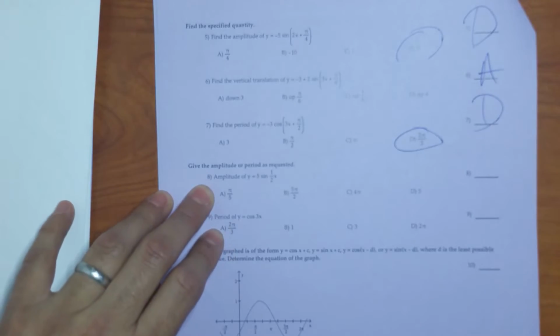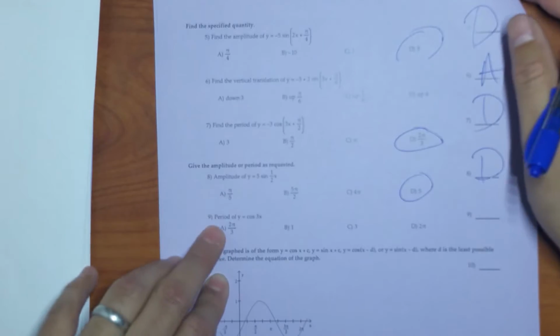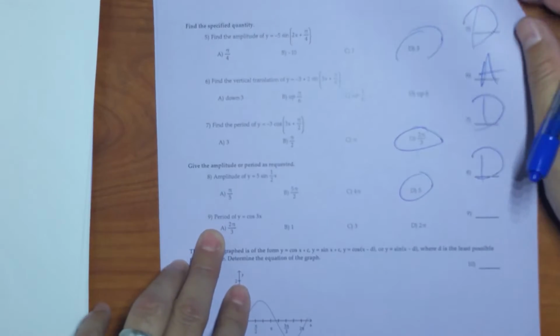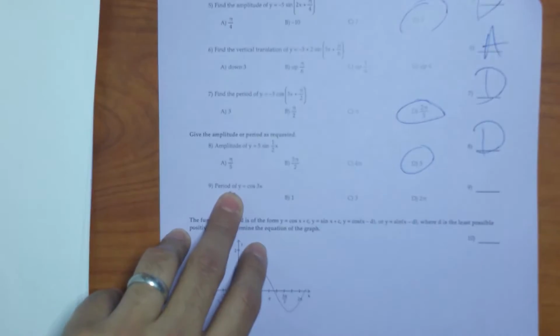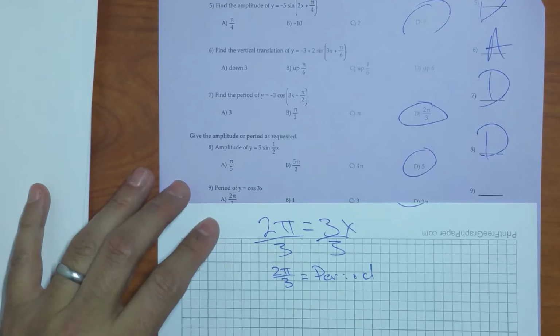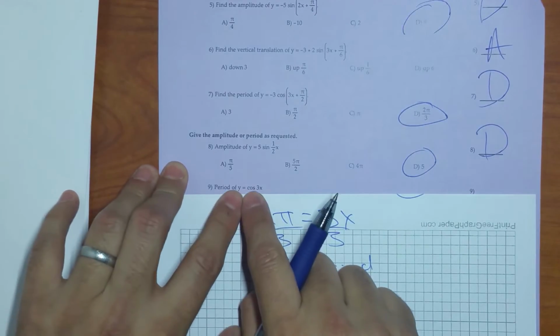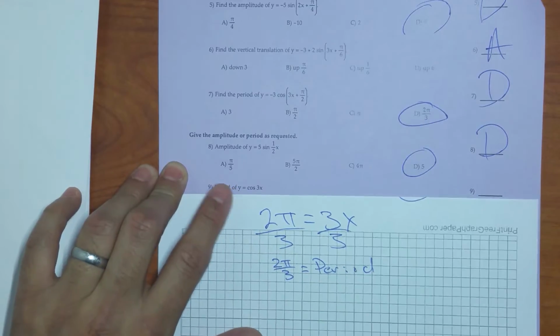Amplitude. What's the amplitude? 5. 2 pi over 3, period. So, hey, look, it's almost like our same one. It's going to be 2 pi equals 3x divided by 3.